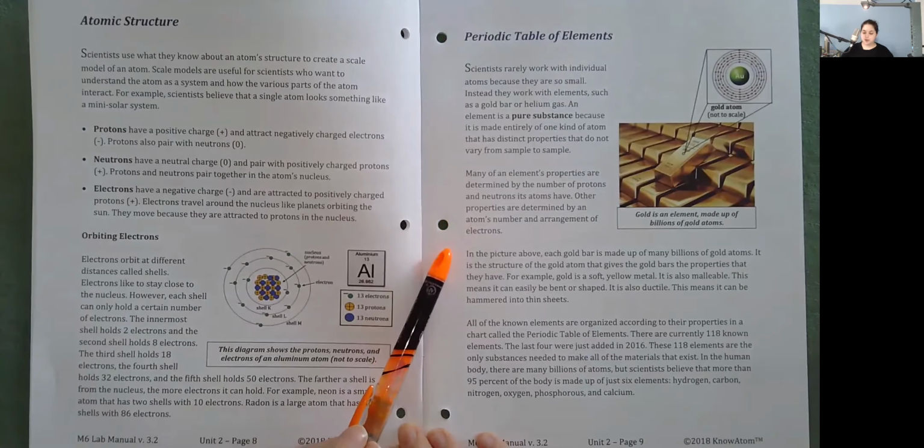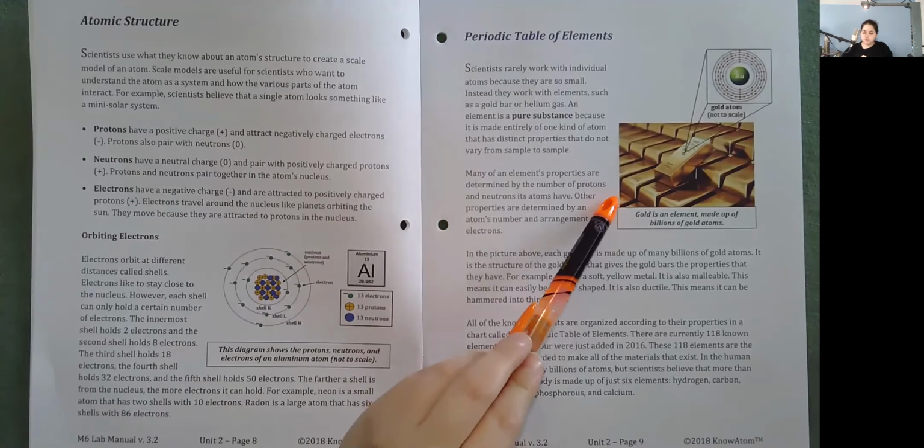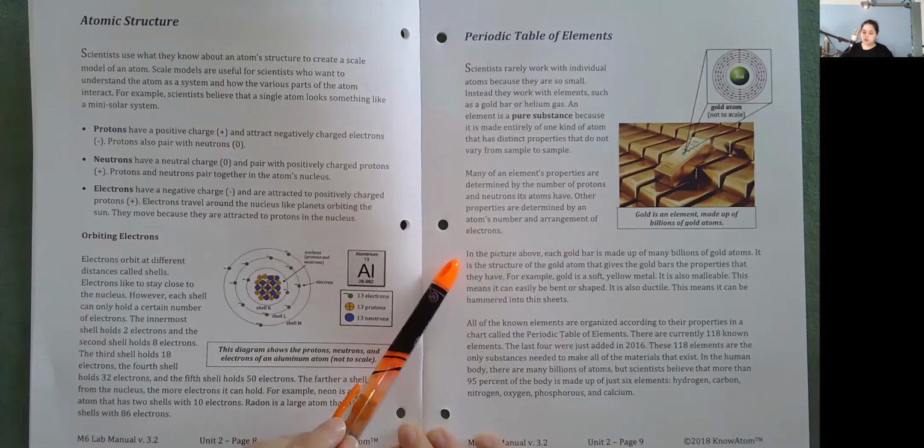In the picture above, each gold bar is made up of many billions of gold atoms. It is the structure of the gold atom that gives the gold bars the properties that they have. For example, gold is a soft, yellow metal. It is also malleable. This means it can easily be bent or shaped. It is also ductile. This means it can be hammered into thin sheets.